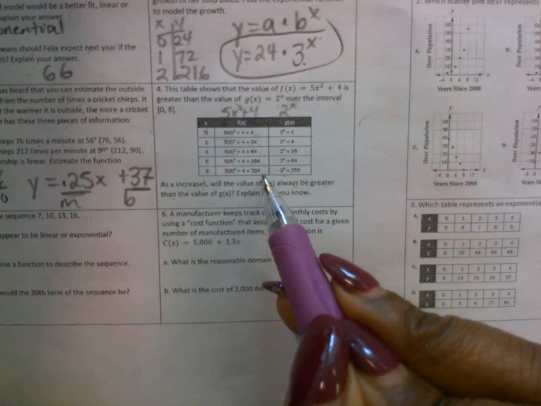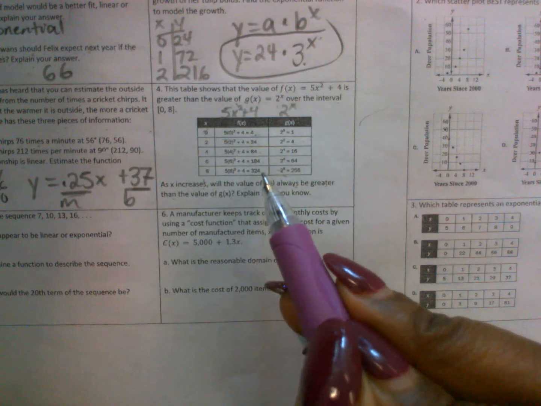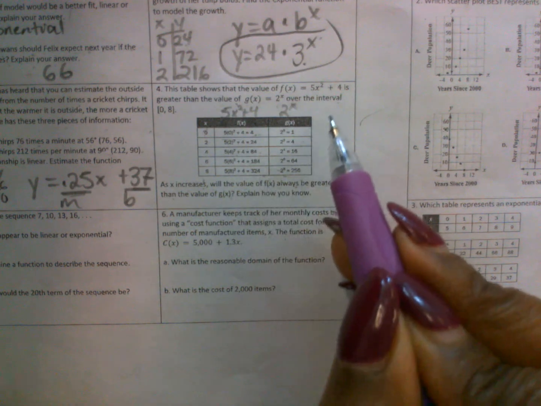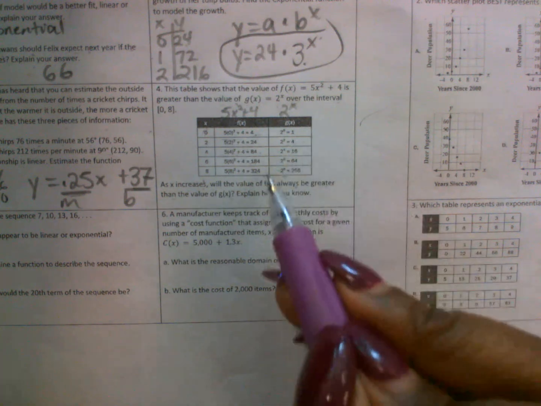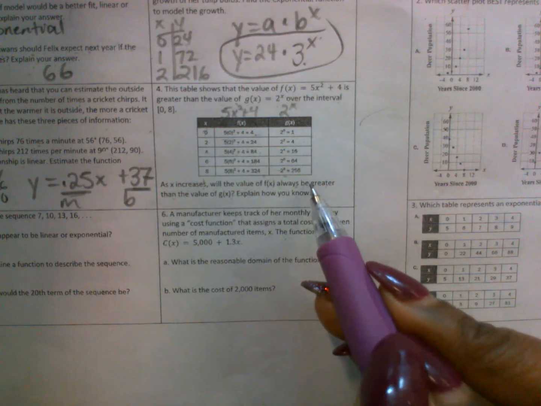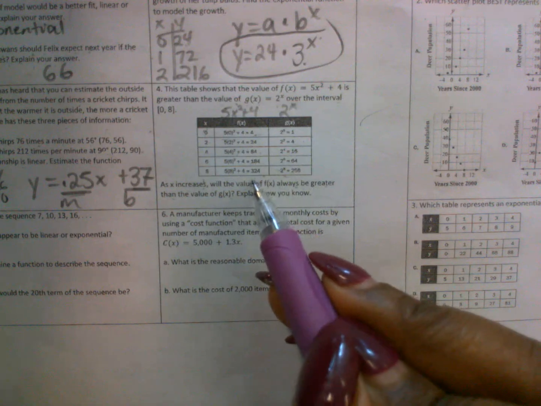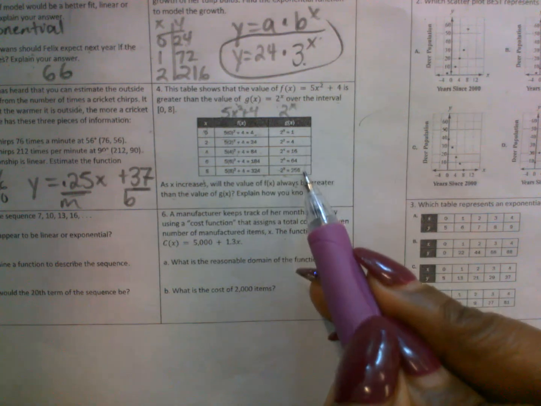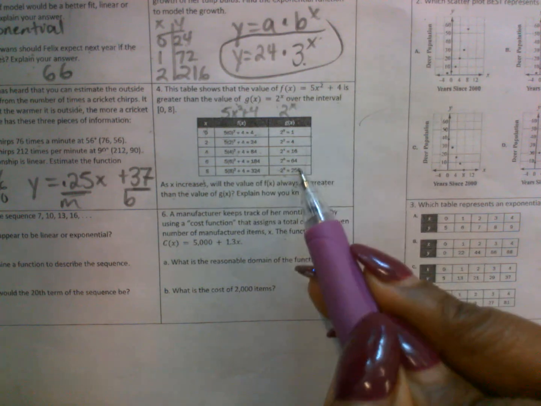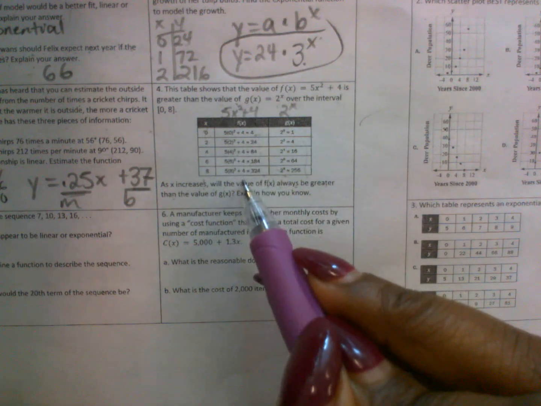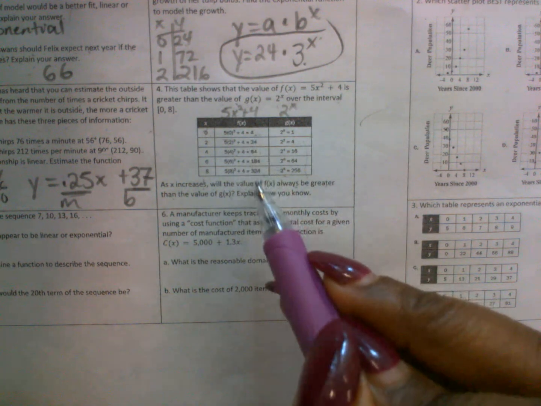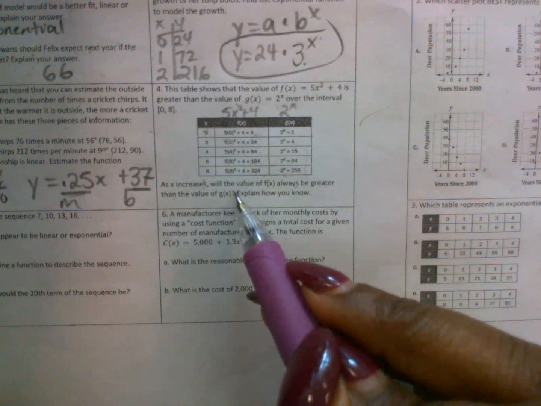Now look, at some point it's going to loop back around and go in the other direction. So is it always going to be greater? No, it's not always going to be greater, because this is going to keep getting bigger and bigger and bigger, and this one's going to loop back around. This one's going to get bigger and then loop back around and go back in the other way.